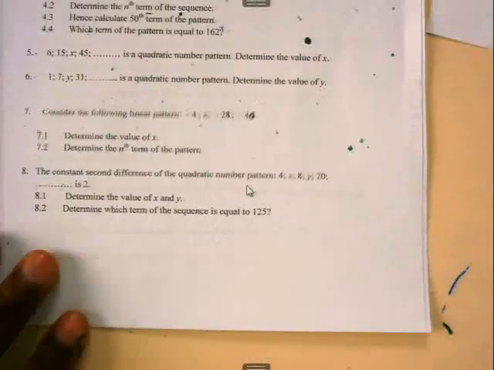Let me carry on with some more examples. And questions can be phrased in different forms. Check this one. 6, 15, x, 45 is a quadratic number pattern. That is a quadratic number pattern. The question says determine the value of x. It's given. Now determine the value of x.